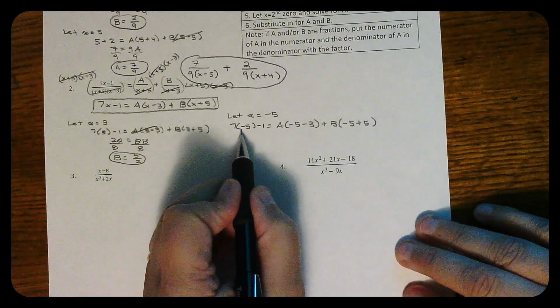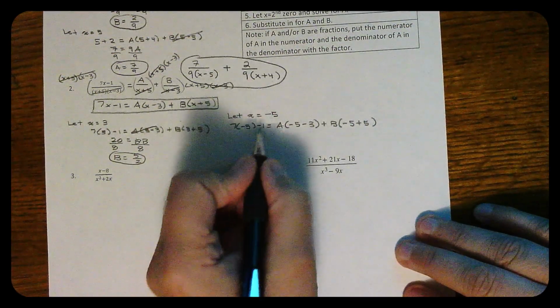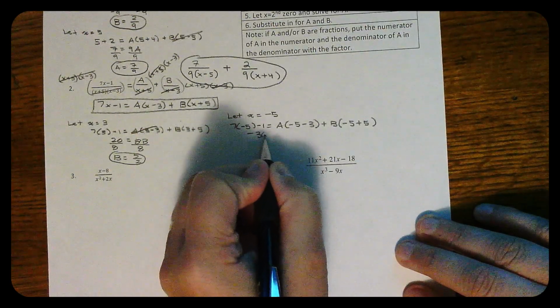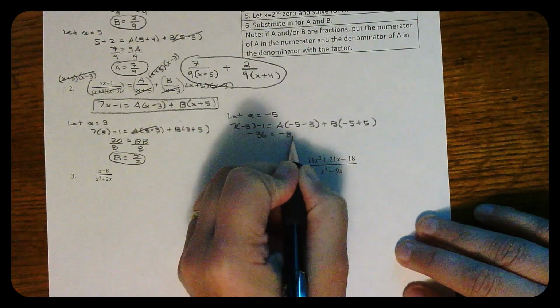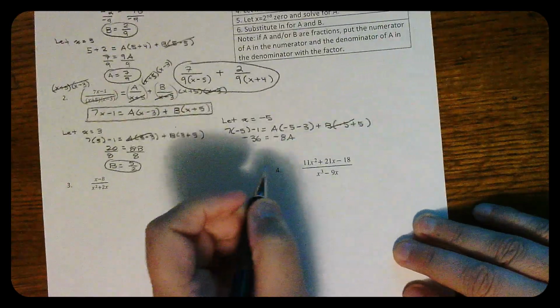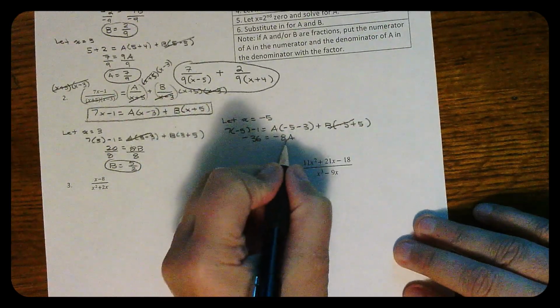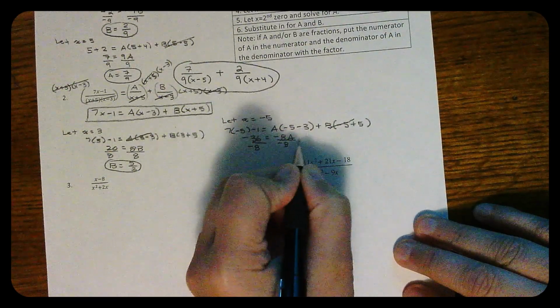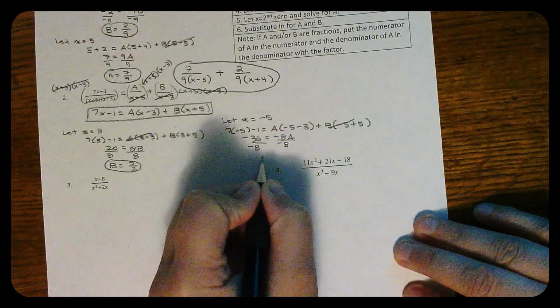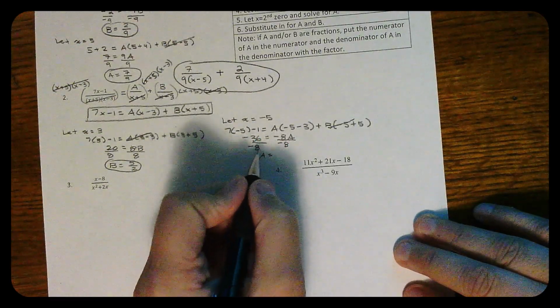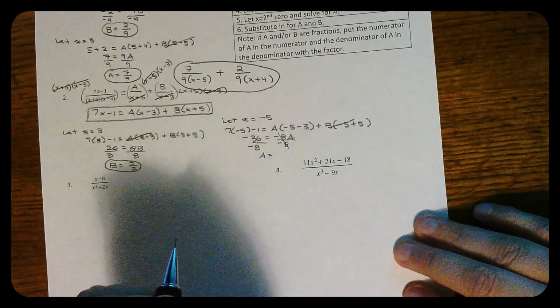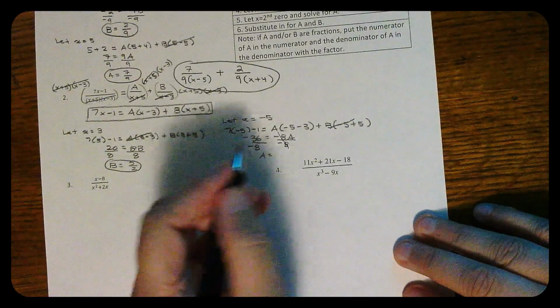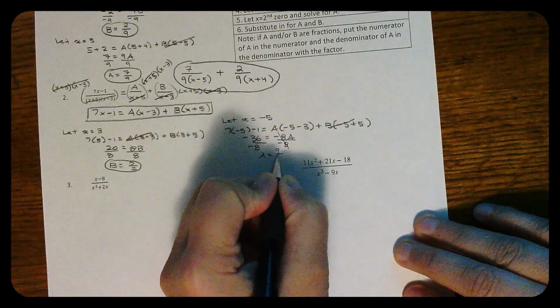So 7 times negative 5 is negative 35 minus 1 is negative 36, which is equal to negative 8 times A, and that B term is 0. So if we divide both sides by negative 8, we get A equals, a negative divided by negative is a positive, and 4 goes into both of those, so that's 9 halves.